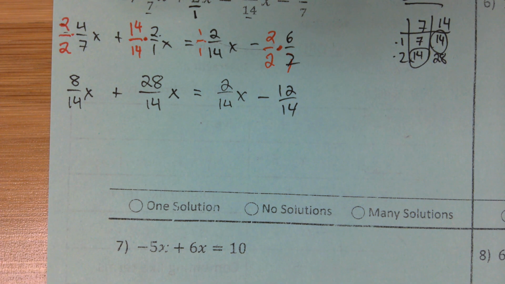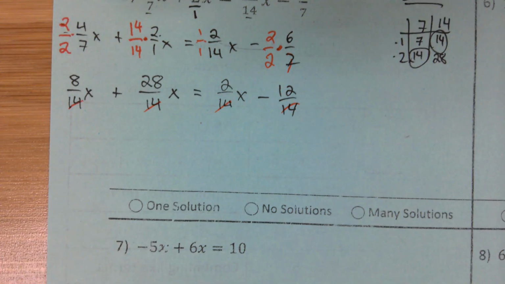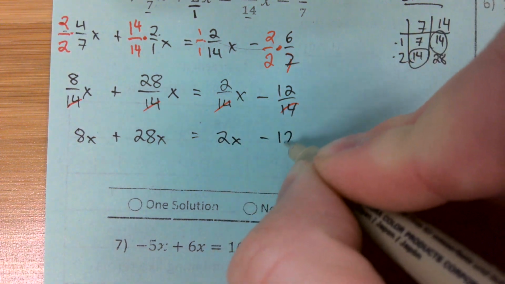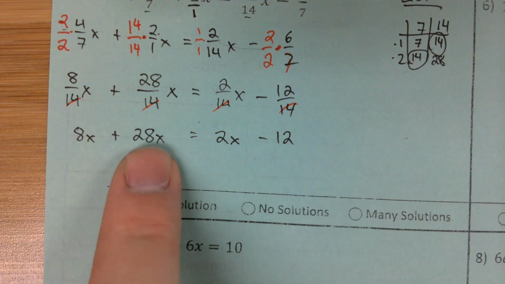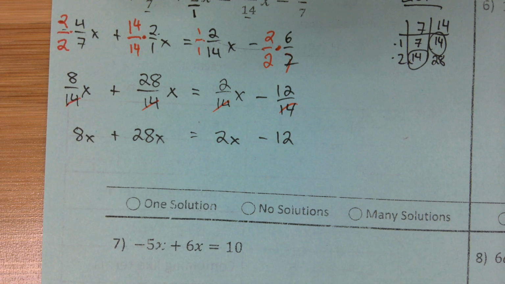4 terms in total. All 4 terms have a denominator that is the same. So what can we do with that denominator? Cancel them out. All the 14s go away, leaving us just with what's across the top, which is 8x plus 28x equals 2x minus 12. Again, you may have forgotten that 28 needs an x next to it. If you made that mistake, it changes everything that you're going to do from this point on.